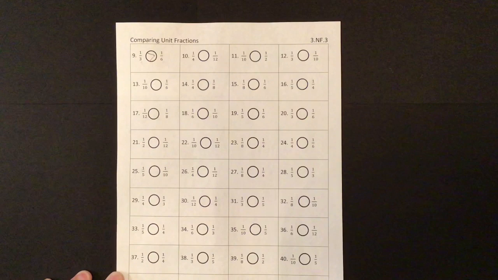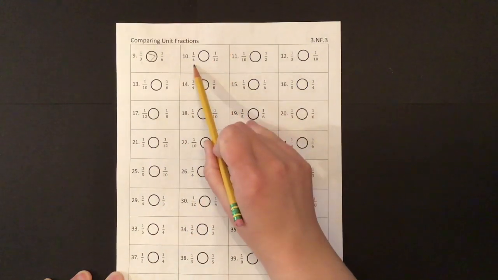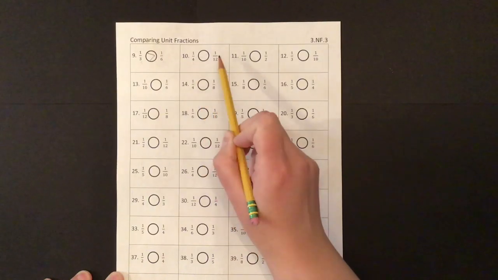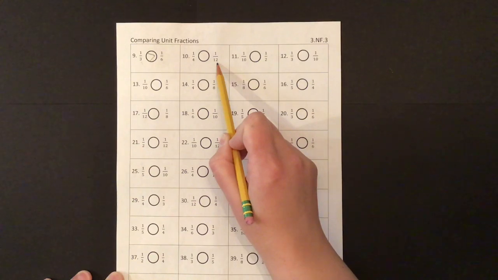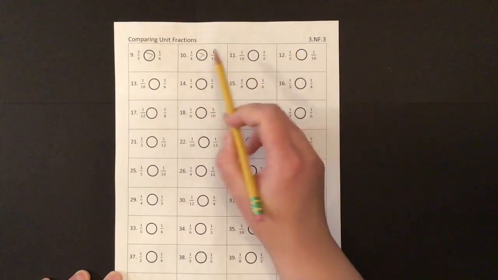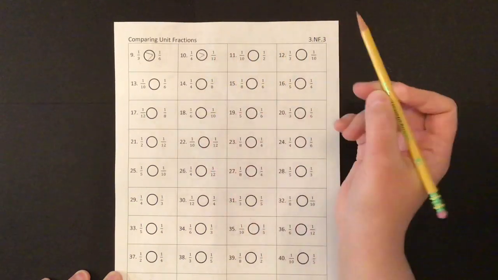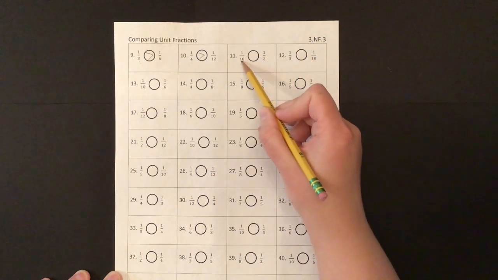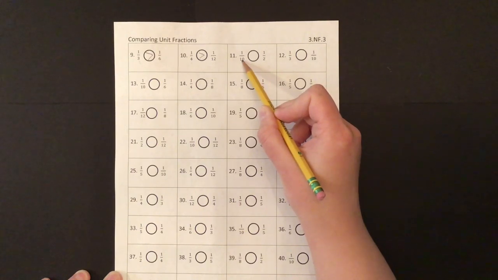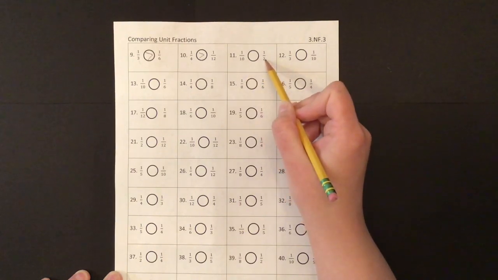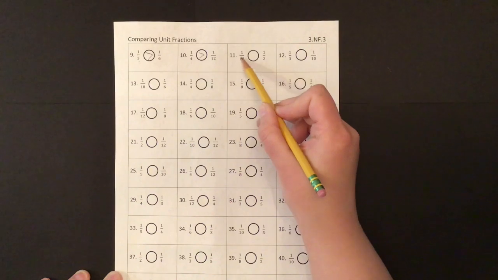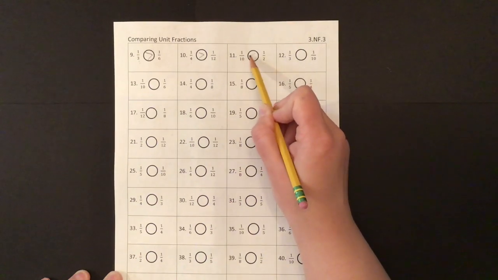Coming over here to number 10, I see 1/4 compared to 1/12. I know that the whole is split into 4 pieces. Over here, the whole is split into 12 pieces. These are going to be much smaller. So again, greater than. 1/4 is greater than 1/12. All right, now over here, I've got tenths versus halves. Tenths means the whole is split into 10 pieces, and halves, the whole is split into 2 pieces. These are much larger than the tenths. So this one, 1/10 is less than 1/2.